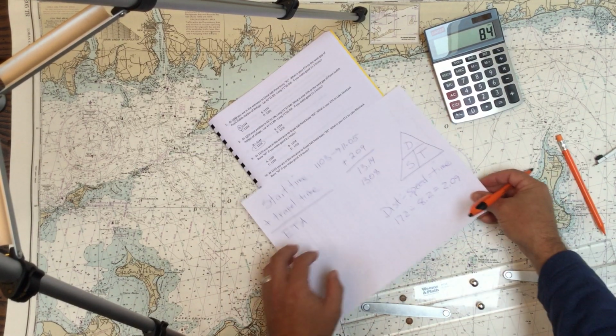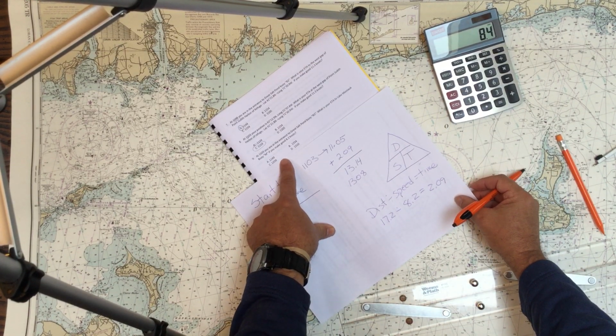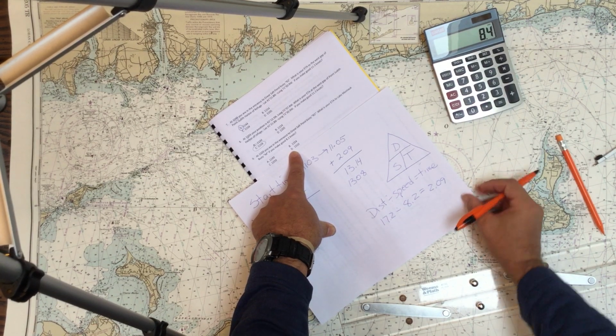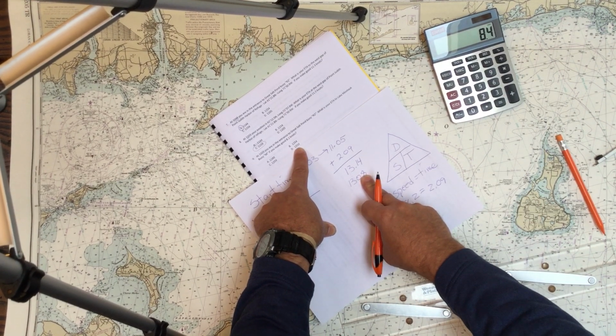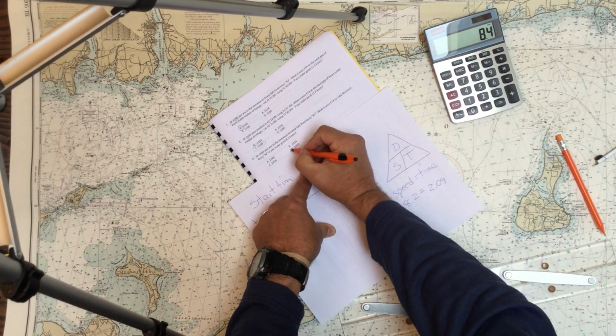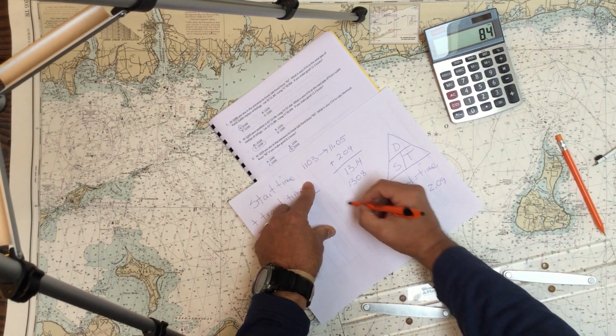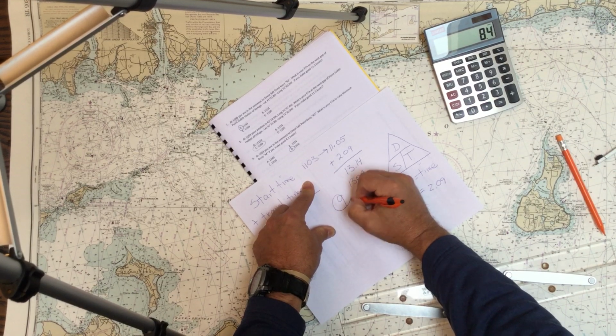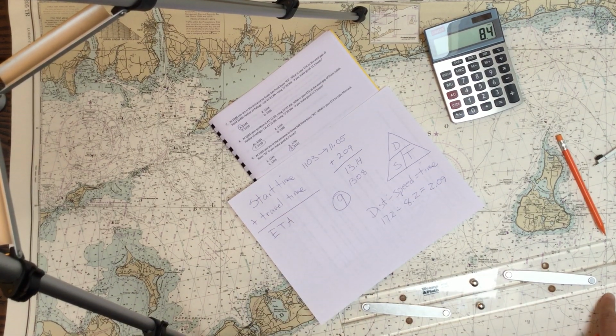So let's take a look. That's number 9. I'm looking for 1308. They had 1310. So if they had rounded up, I'd have been off by a minute. So I'm going to choose that answer. I think that's the correct answer. This is number 9. Okay, so there you have it.